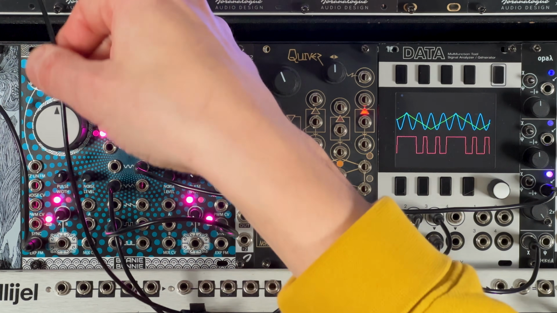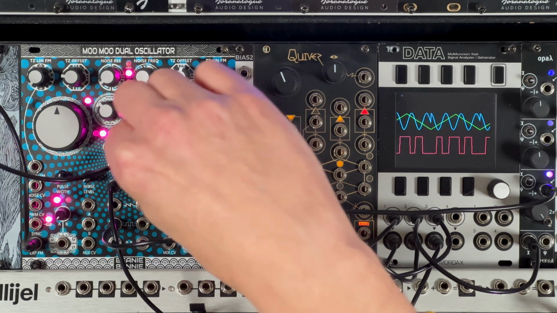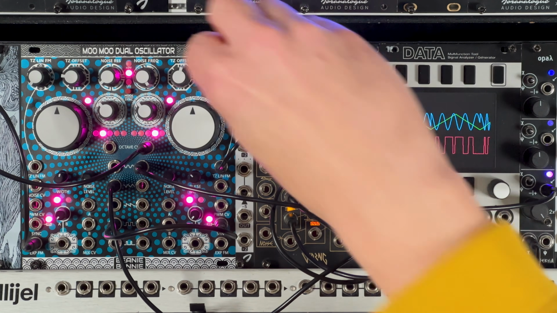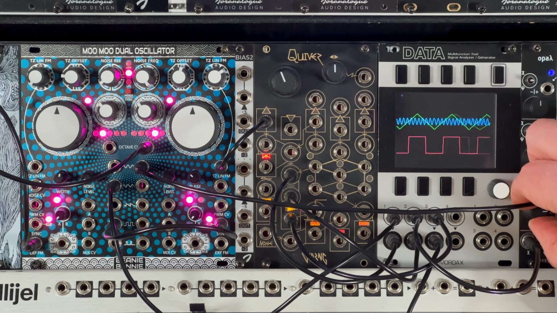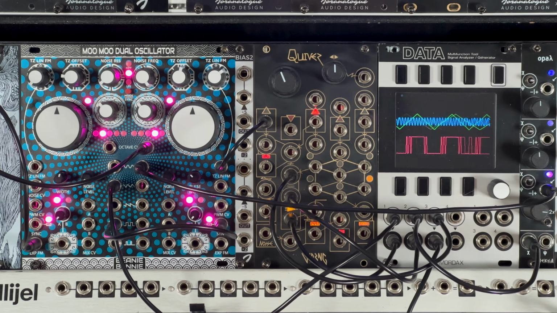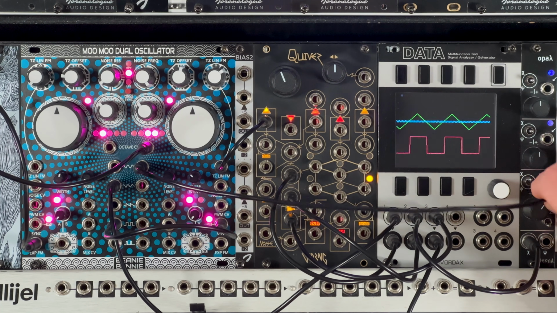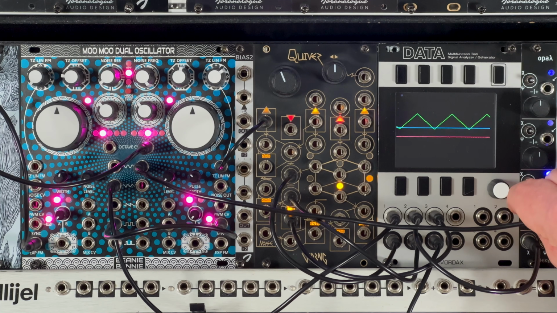Let's go even more wild. Let's take another sequence to the octave shift again of the second oscillator. So yeah, extreme as you like, really. Just that basic classic PWM sound.